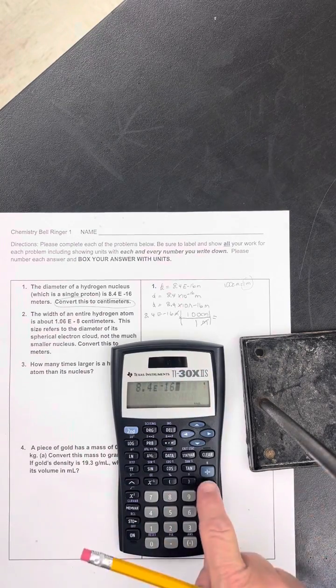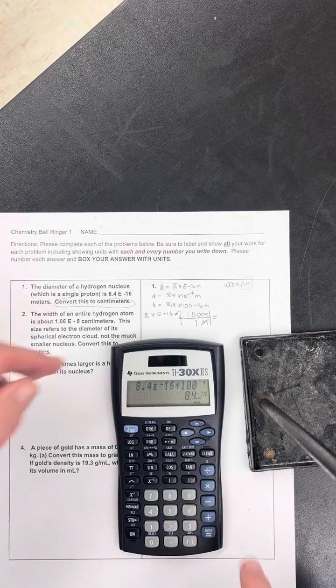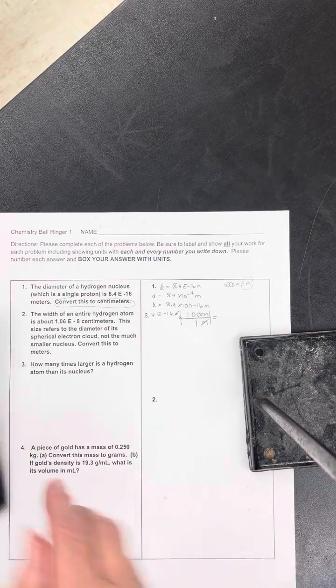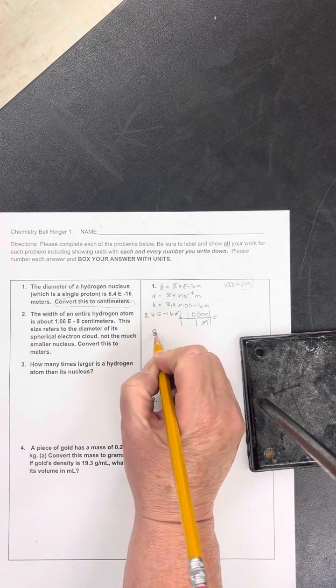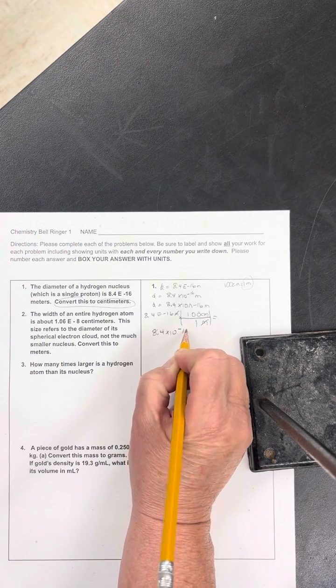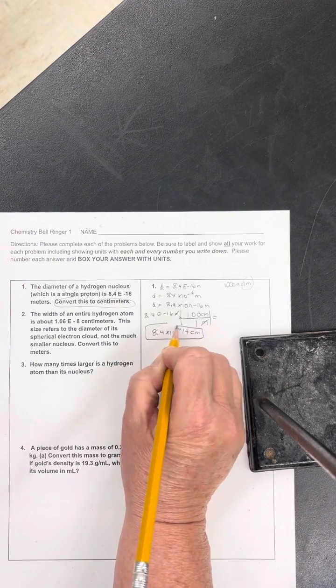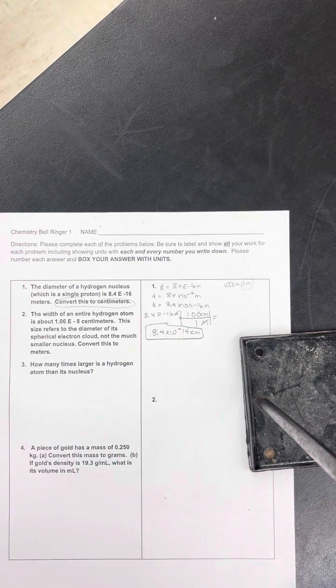And then we're multiplying it times 100. We hit equals, and we get 8.4. And see, it says times 10 to the negative 14th down there. And I'm going to write this answer. The answer is 8.4 times 10 to the negative 14th centimeters, and you box your answer with units. That's the answer to number 1.